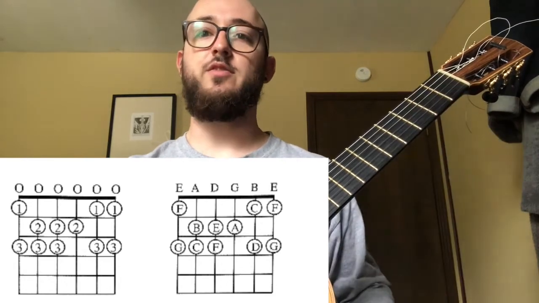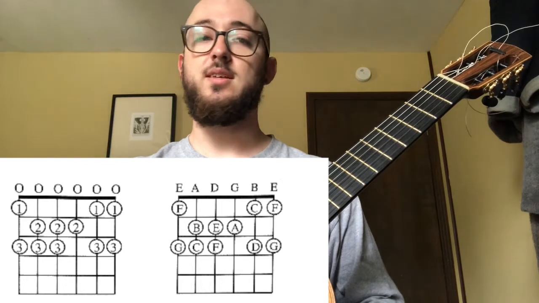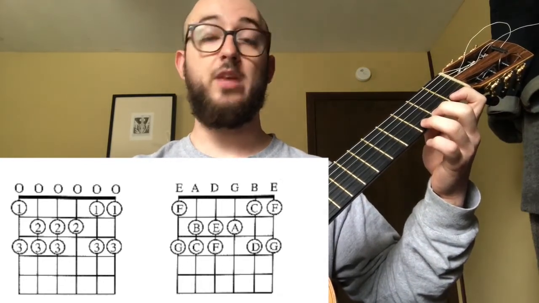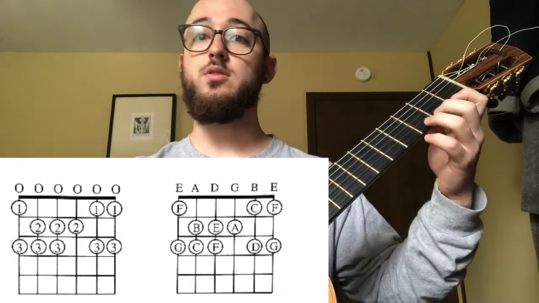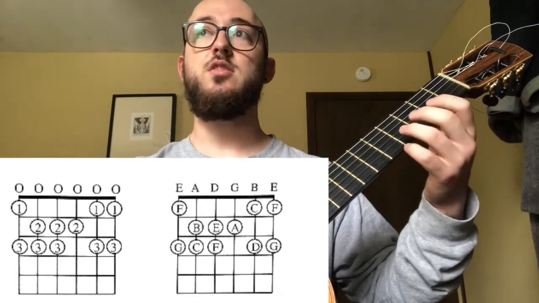For me, the best way to get familiar with these is to go through each string and say those note names out loud, just like this: E, F, G, and really put your fingers down and play those. And play them in whatever order, backwards, forwards, make up interesting patterns with them until you start to feel familiar.